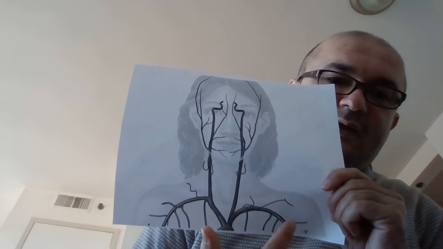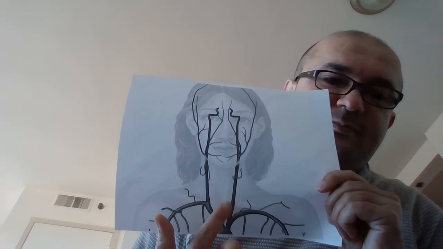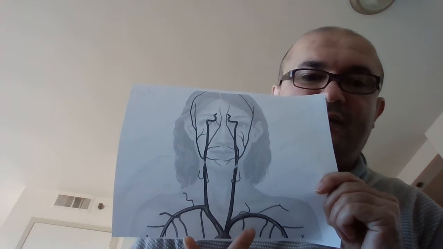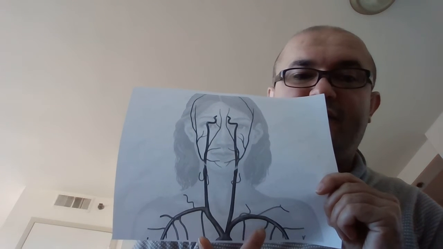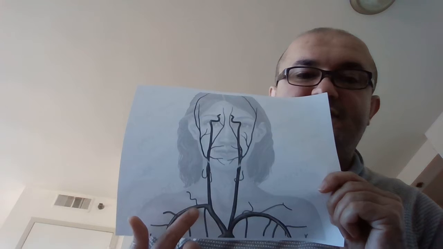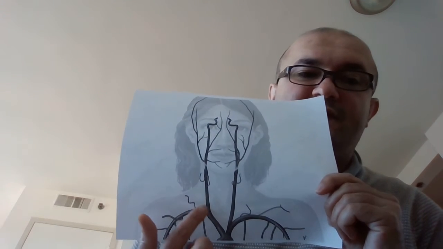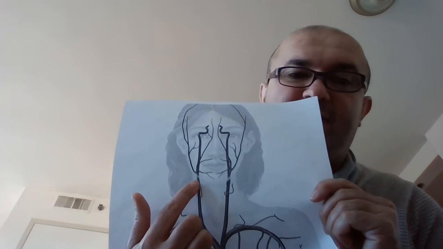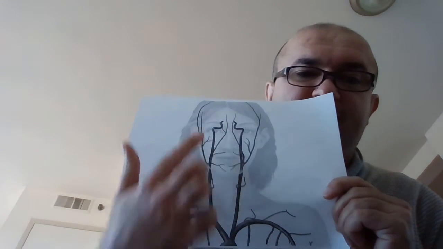We can see in the middle the aortic arch and its three branches. In the middle is the left common carotid artery, to the left side is the left subclavian artery, and to the right side is the brachiocephalic artery. The right common carotid artery branches from the brachiocephalic artery and goes up all the way to the head. At the bifurcation, the common carotid arteries split into external, which is here, and internal.